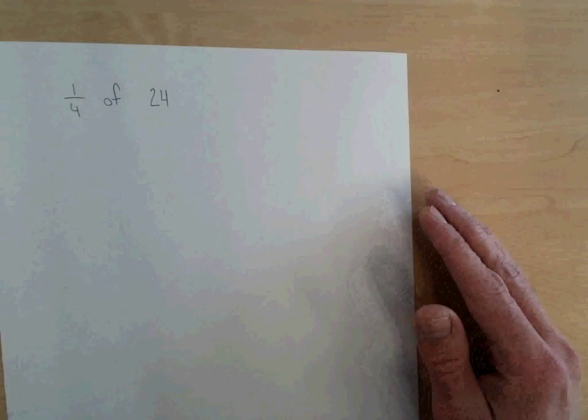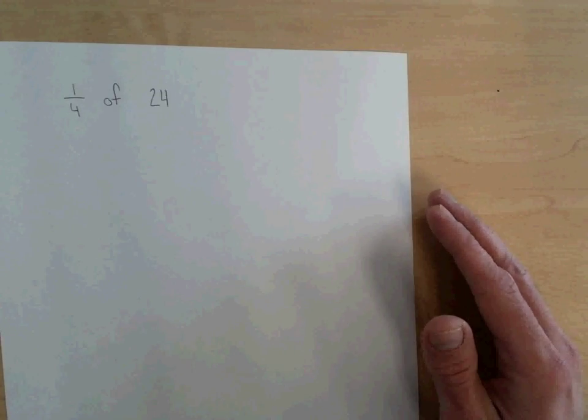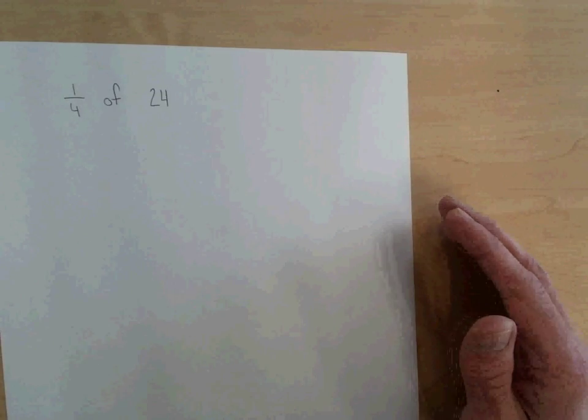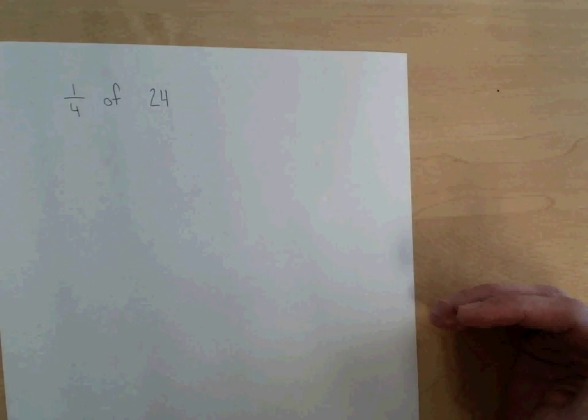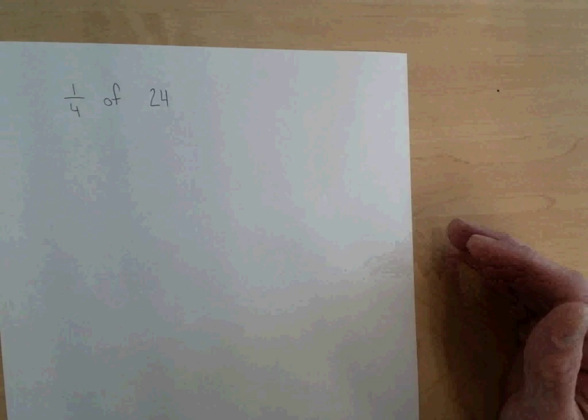Hello. Today what we're focusing on is fractions, and fractions are what we've been working on this week. So I'm going to show you a few examples of questions that we've done this week in class.